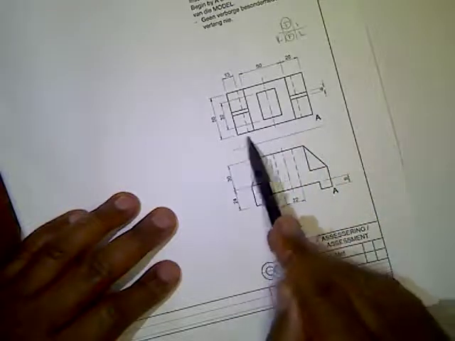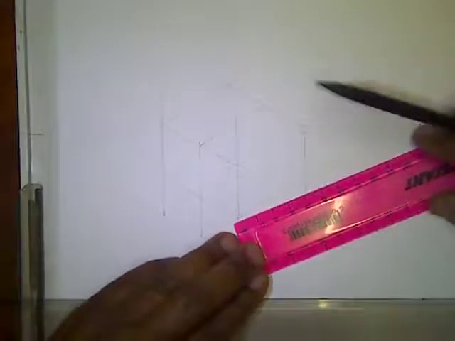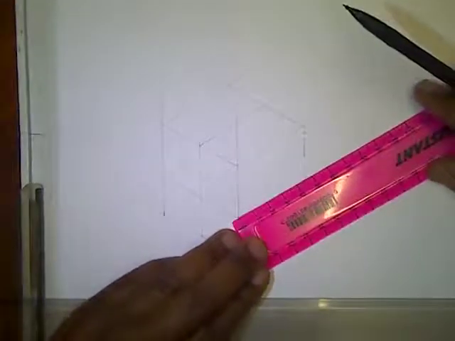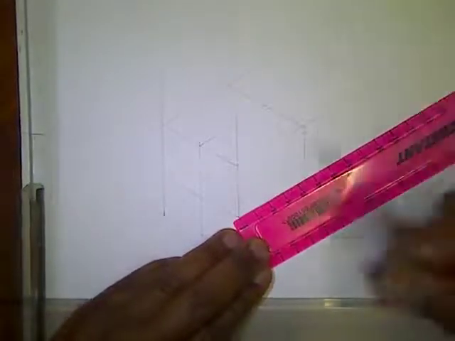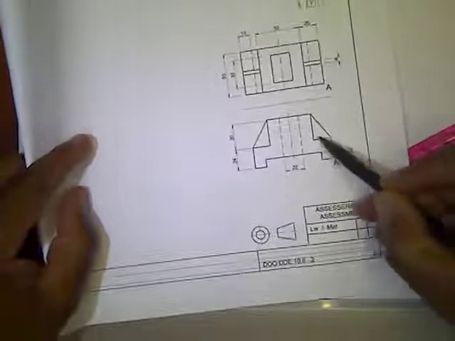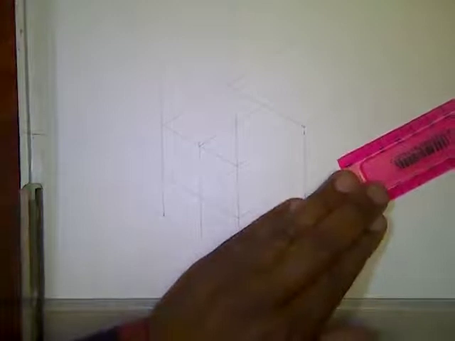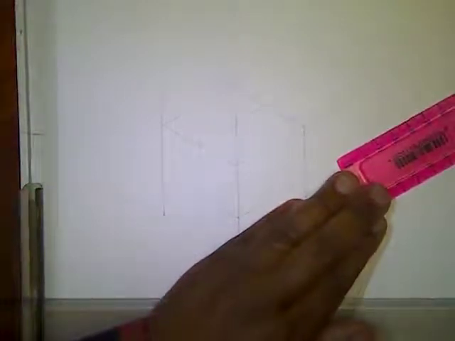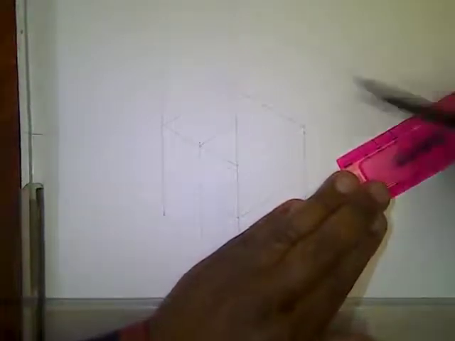That is 20. Measure 20 millimeters. Let's do that. Measure. There is 20 on this side, and also there at the back. There is 20, that 20. There is 20 at the back. There is another 20 at the back.